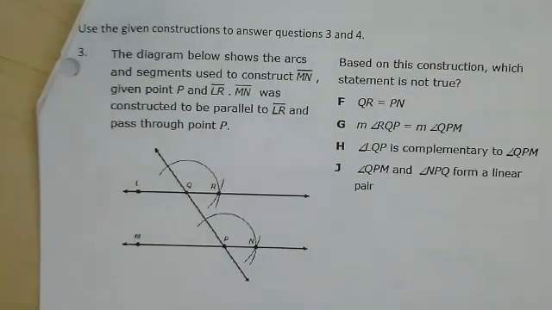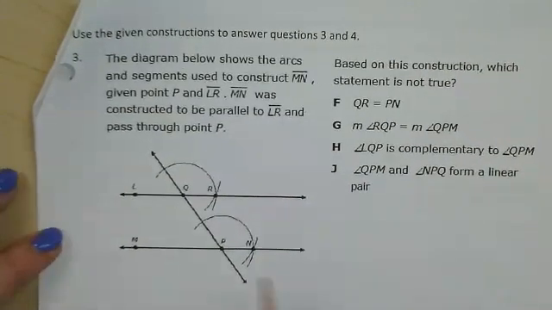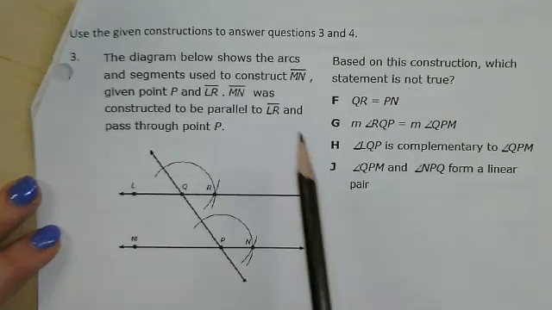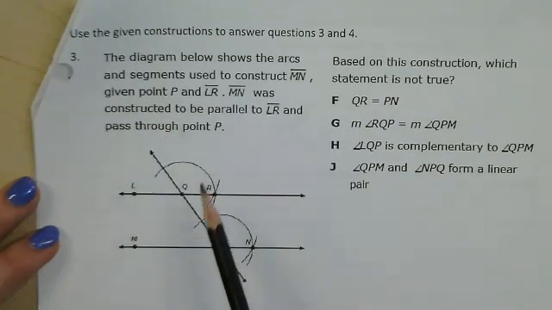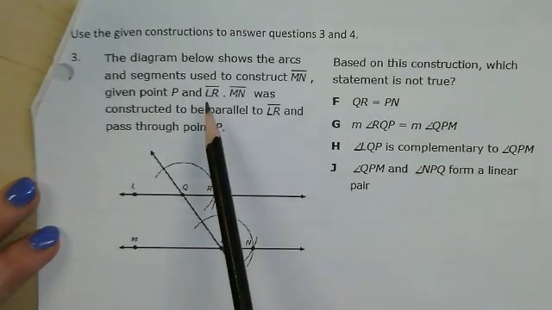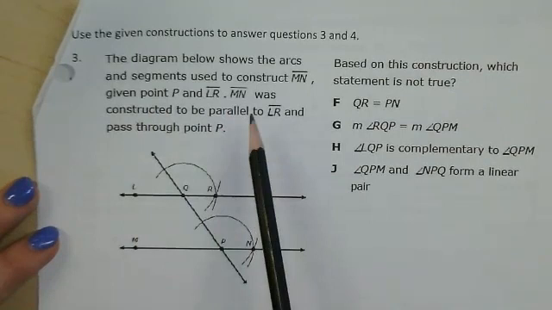All right. Number 3 says, the diagram below shows the arcs and segments used to construct the line MN. So MN is the one down here on the bottom. It says you were given point P and LR, the line up here.